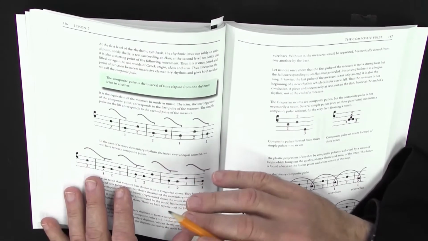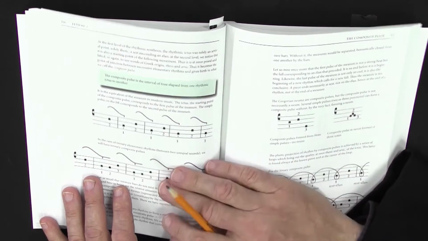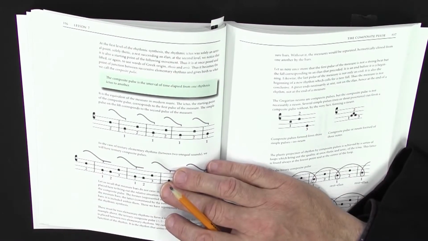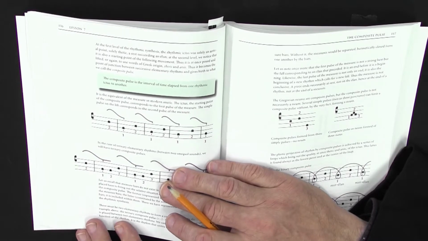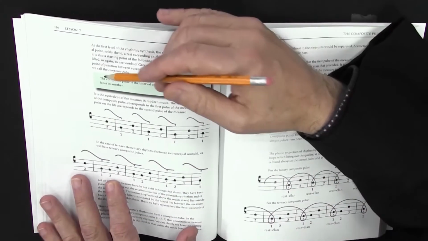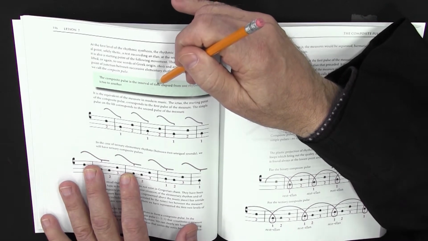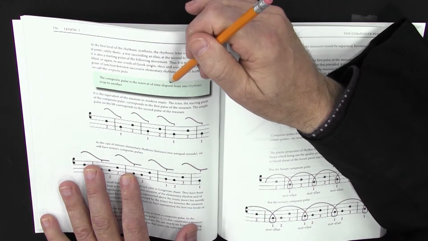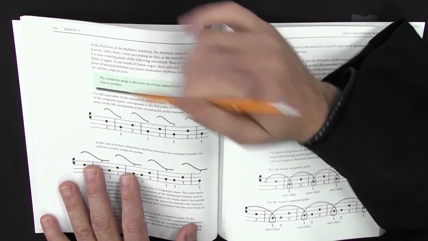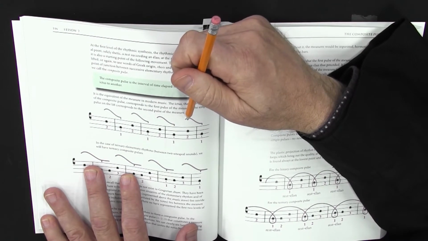And that leads on to a definition which we pose right away of the composite pulse. The composite pulse is the interval of time elapsed from one rhythmic ictus to another.